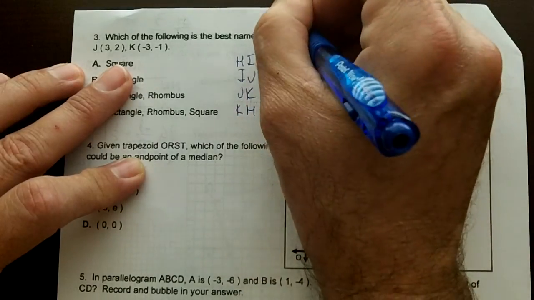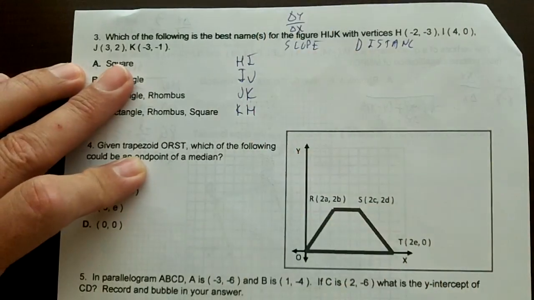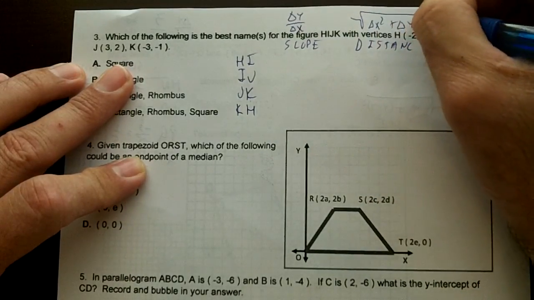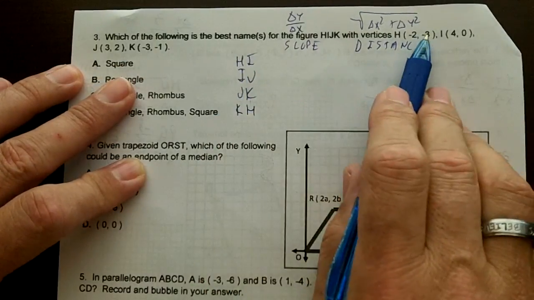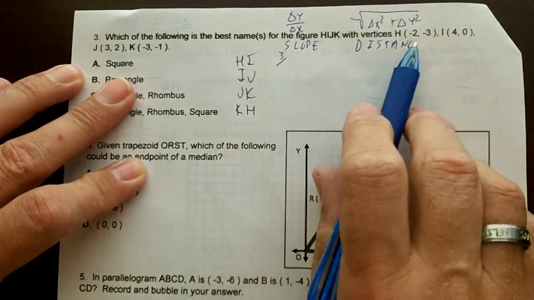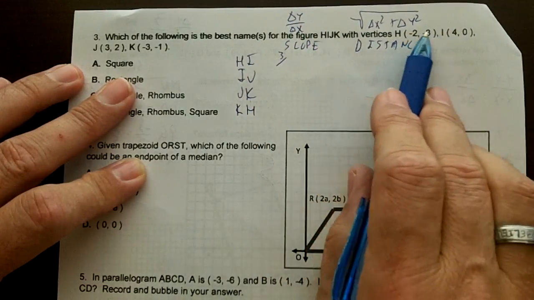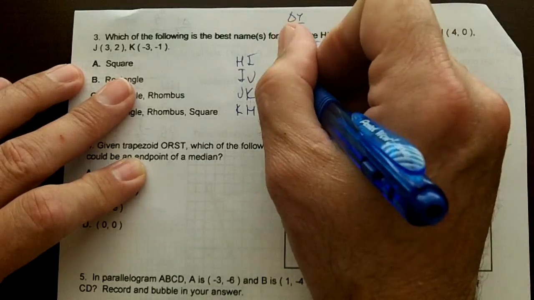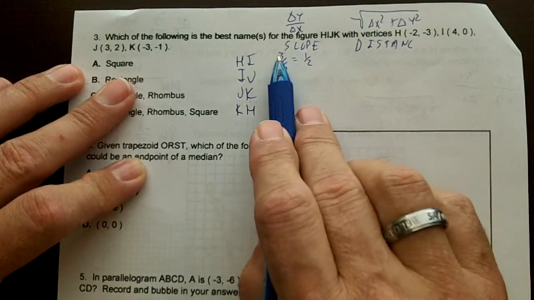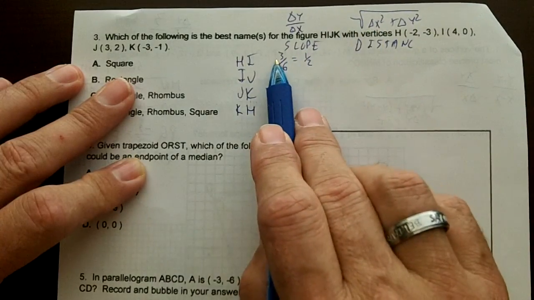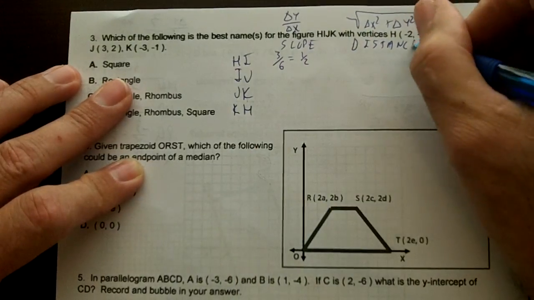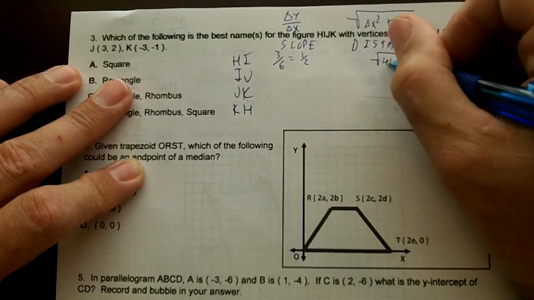And remember, the slope is delta y over delta x. And the distance is going to be delta x squared plus delta y squared, isn't it? Okay, so to get from H to I, from -3 to 0, you're going up 3. That's our delta y. Our delta x, -2 to 4, you're going to the right 6. 3 over 6 simplifies to a half. Use the 3 and 6 in the distance formula. 3 squared, 3 times 3 is 9, 6 times 6 is 36, 9 plus 36, your distance is going to end up being the square root of 45.